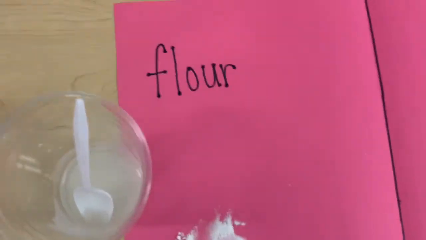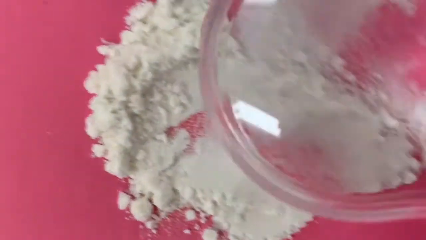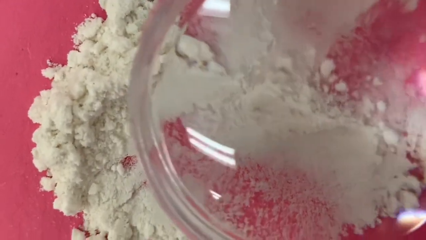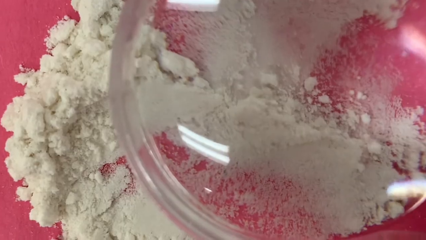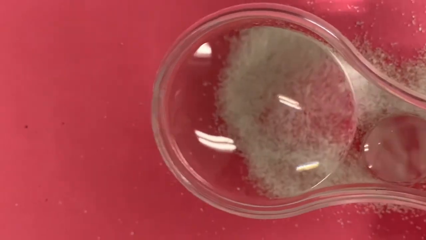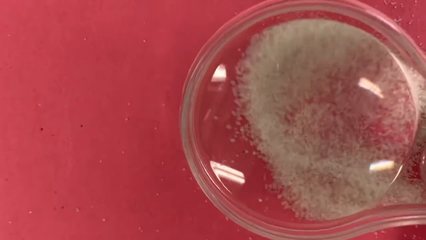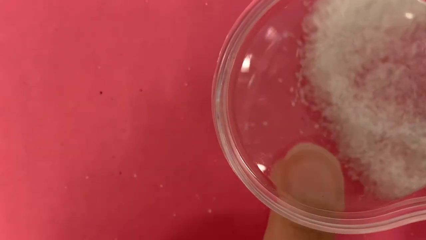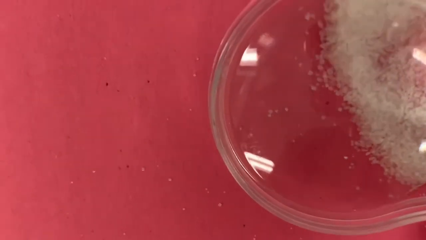I'm going to start with flour. So when I look closely at flour, I notice that it's powdery, almost like snow. When I take a look at the salt, what do you notice? Is it the same or different from flour? It is different. There's lots of small pieces of salt.